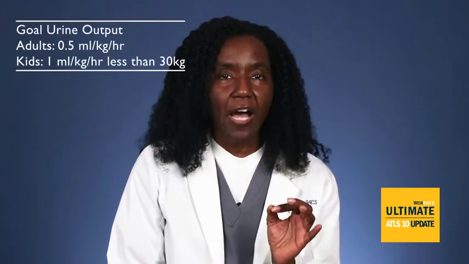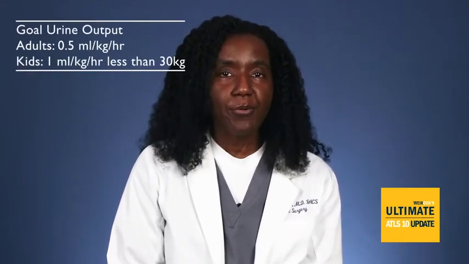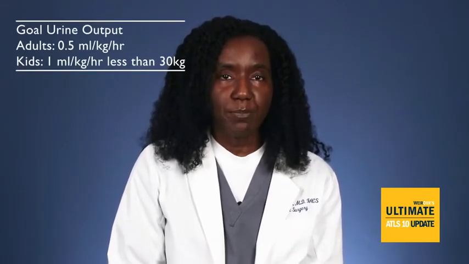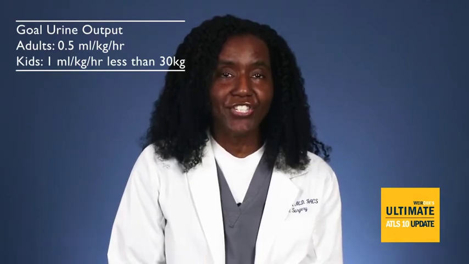As you know, your fluid administration should be titrated to urine output. The goal urine output is 0.5 milliliters per kilogram per hour in adults and 1 milliliter per kilogram per hour in kids less than 30 kilograms.